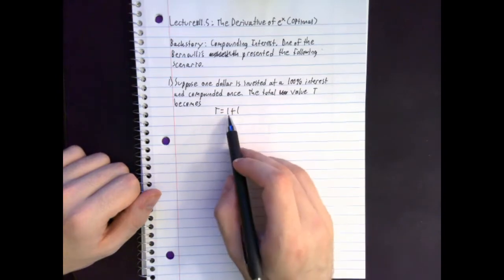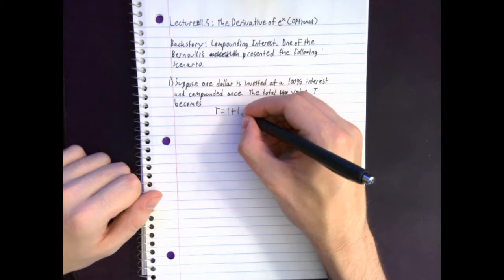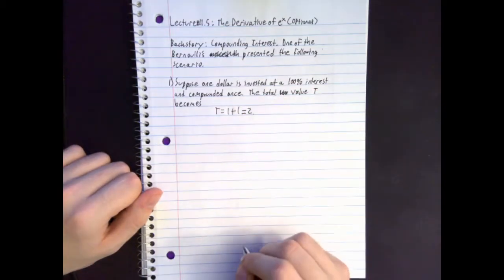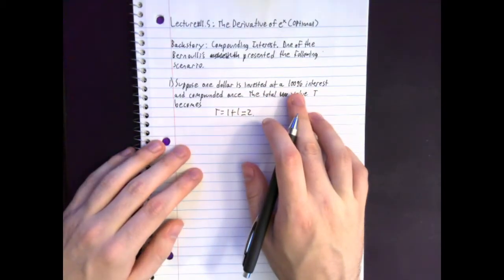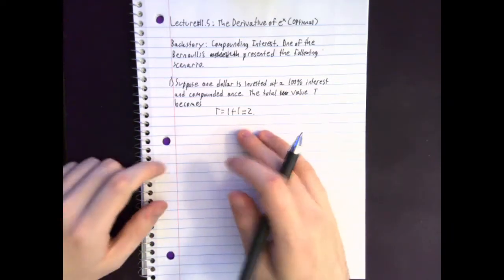I just compound the 1 by 100% and then add it once. So this is equal to 2. So if I invest $1 at 100% interest and then compound it once, I will get $2. Simple enough.